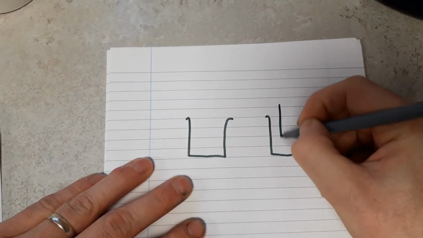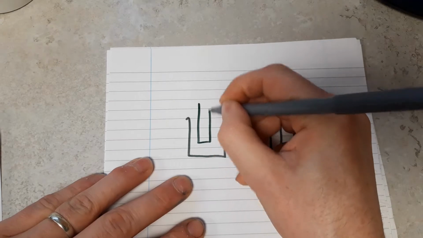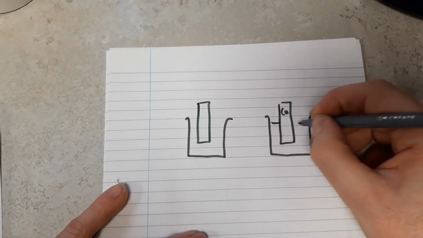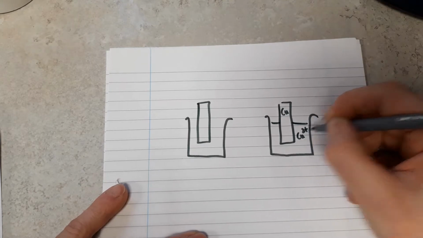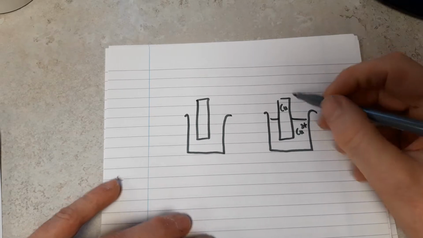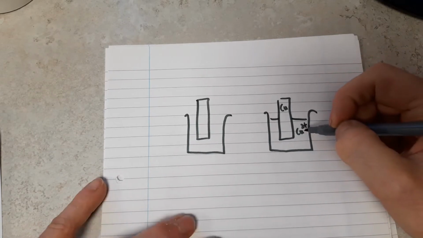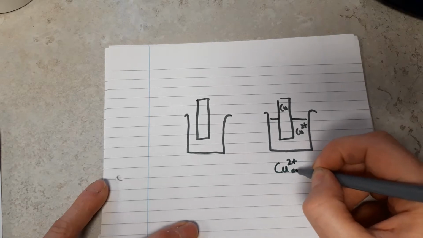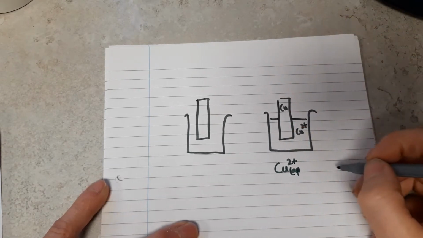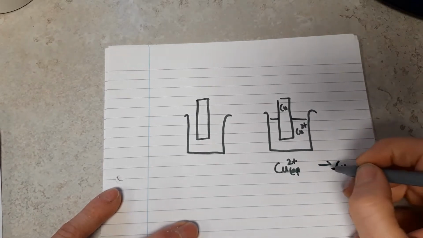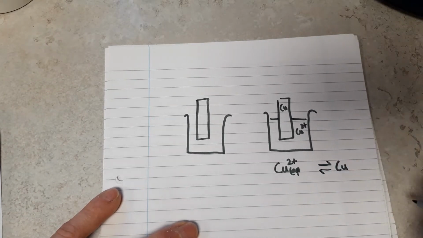Now into one beaker you're going to put a strip of metal, into the other beaker you're going to put another strip of metal. If you put some copper into some copper 2+ solution, there will be an equilibrium set up between the metal copper and the copper 2+ aqueous. As soon as you dip this copper in, some of that copper 2+ aqueous will turn into copper. Some of the copper will turn into copper 2+ aqueous.